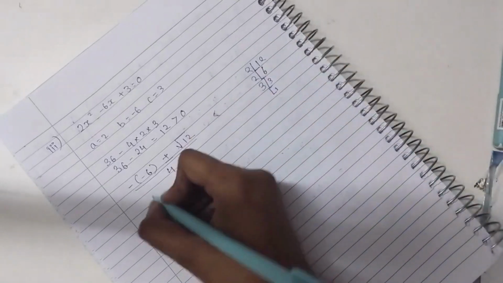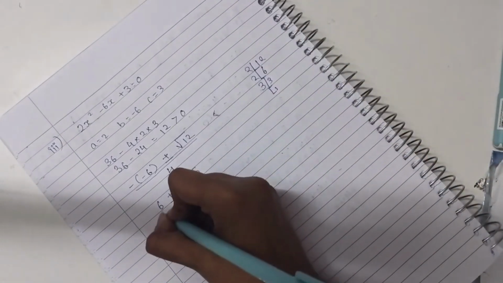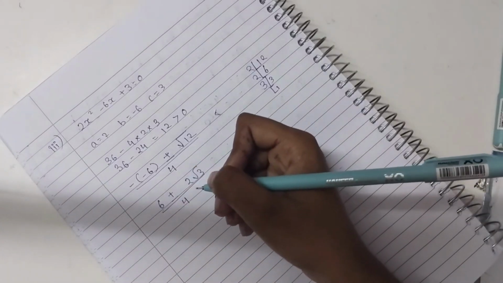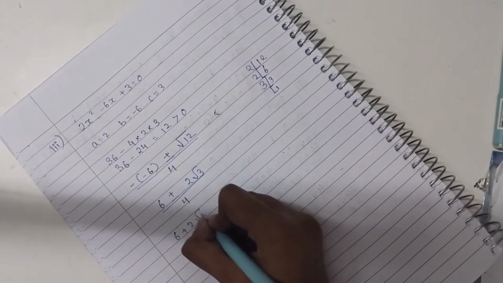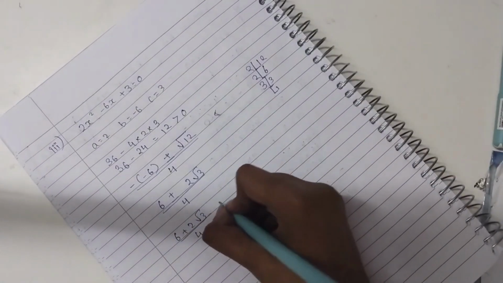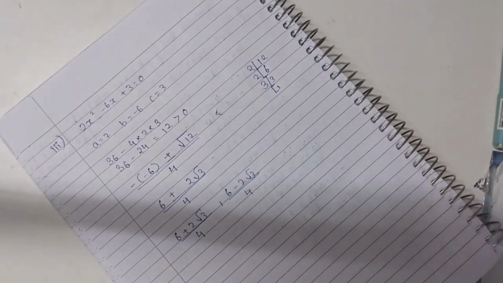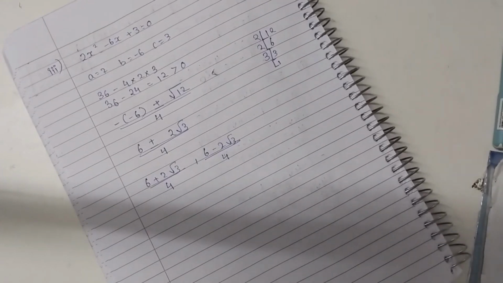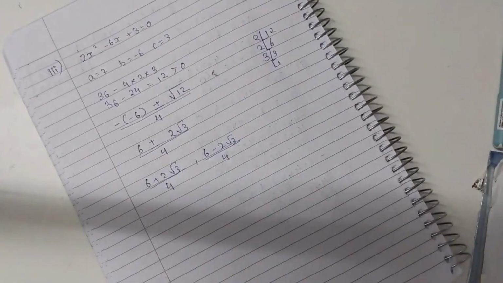So 12 can be written as 2 root 3 over 4. So the two roots for this equation will be (6 plus 2 root 3) by 4, comma, (6 minus 2 root 3) by 4, which are the two roots for this quadratic equation. Moreover, we can simplify this as 6 and 2 have 2 as their common factor.